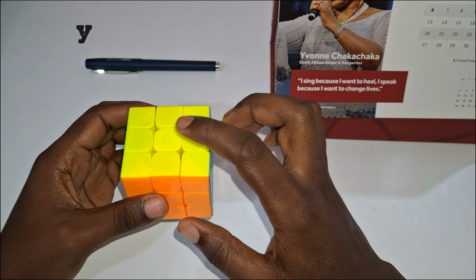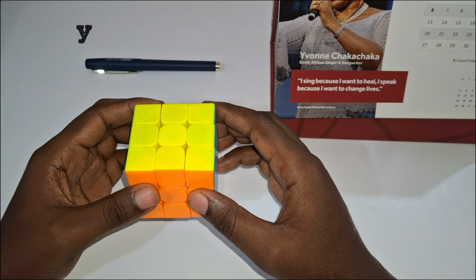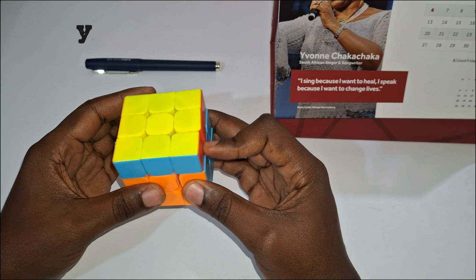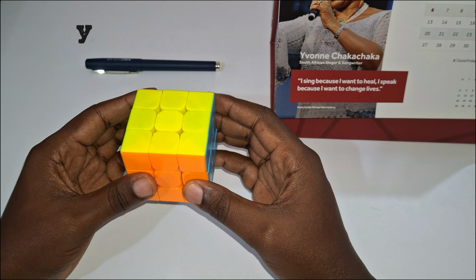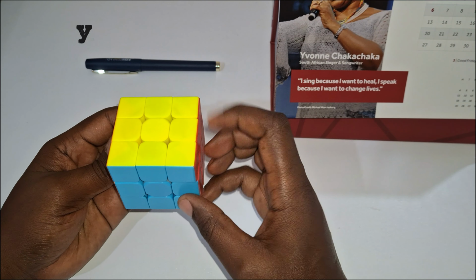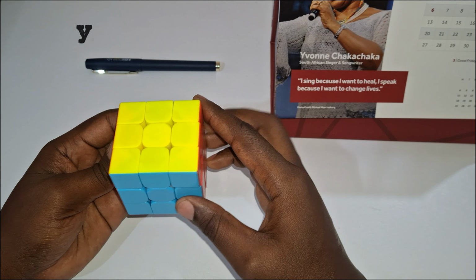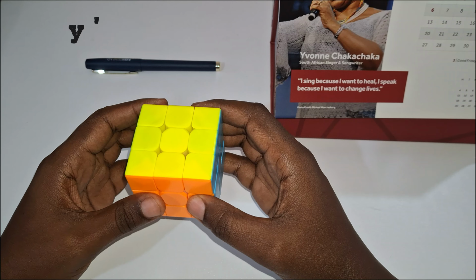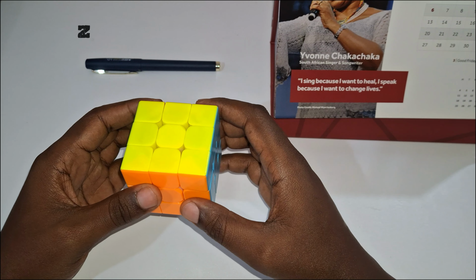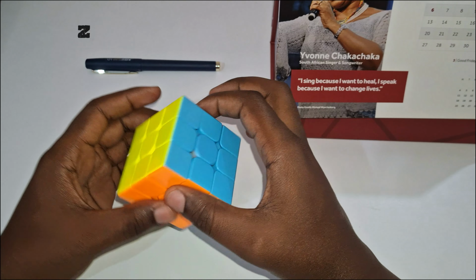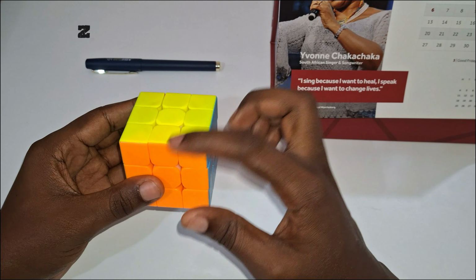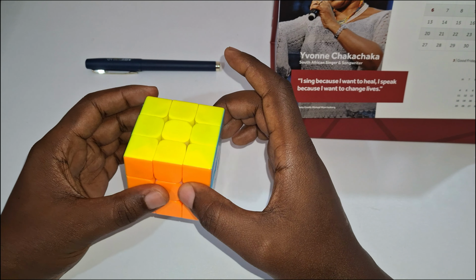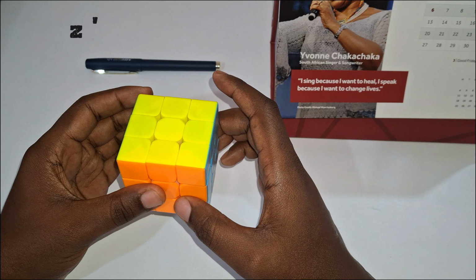Y is tilting the same cube along the U axis, and this is U, that's U prime. So when you turn the whole cube that way along the U axis, that's Y, and when you take it back, that's Y prime. Now Z is tilting along the F axis, along the F face. So when you turn it this way, that's Z. When you take it back, that is Z prime.